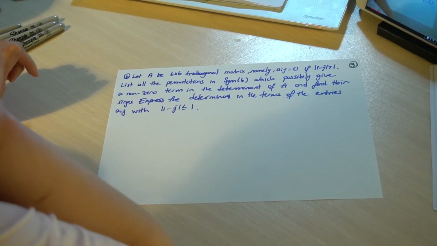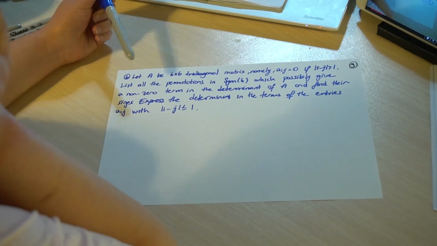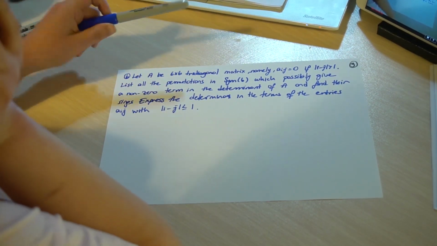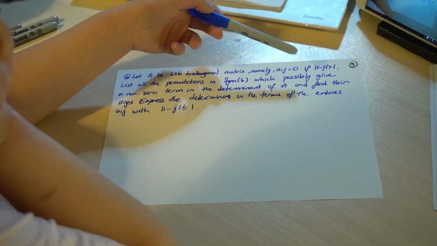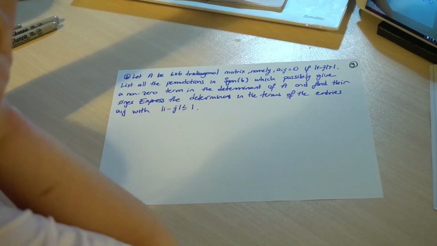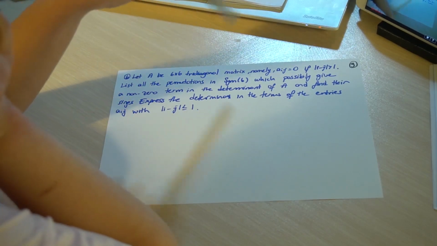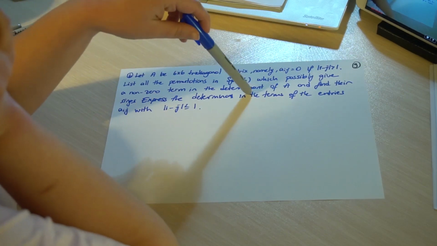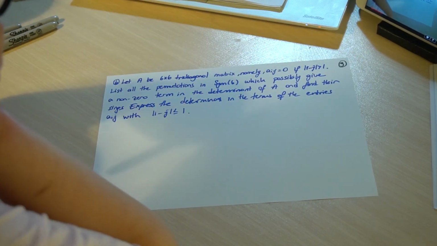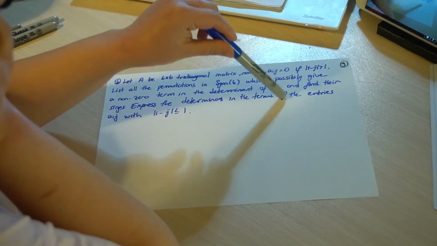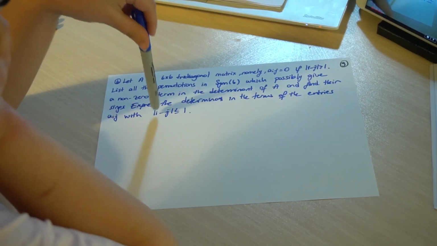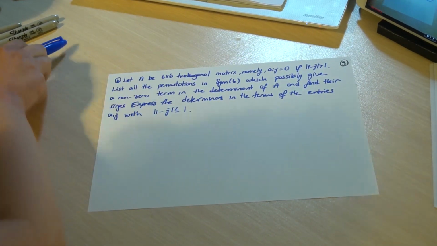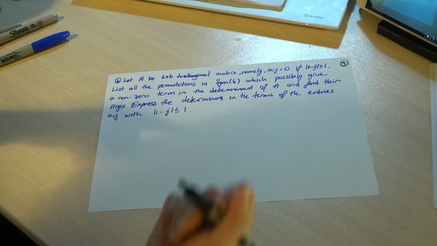Okay, question 6 will be: let A be a 6 by 6 tridiagonal matrix, namely A_ij is equal to 0 if |i minus j| is greater than 1. List all permutations in the symmetric group S6 which possibly give a non-zero term in the determinant of A, and find their sign. Express the determinant in terms of the entries A_ij with |i minus j| less than or equal to 1. First, I want to understand the matrix A.